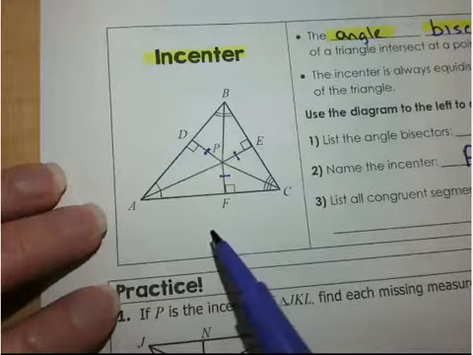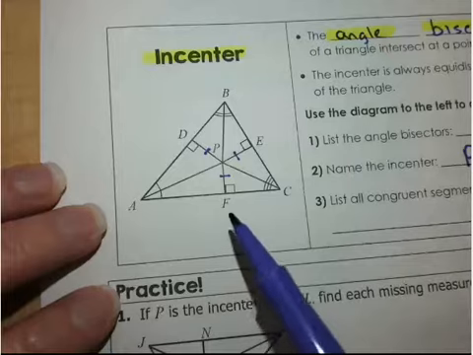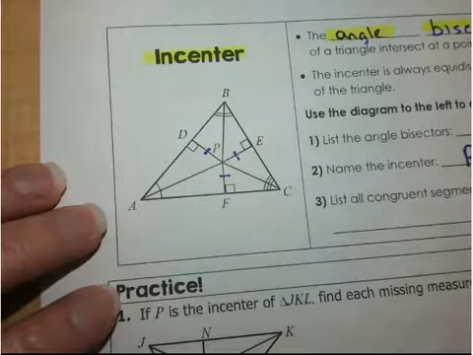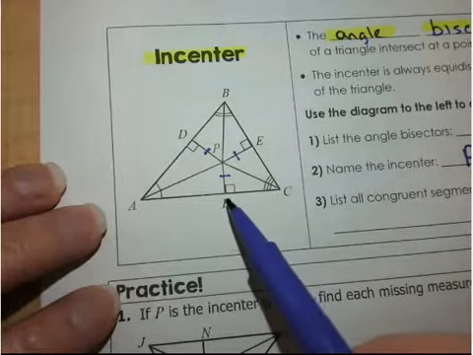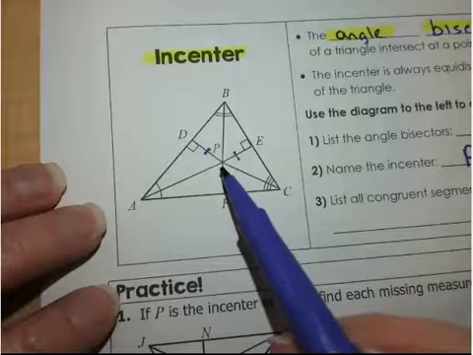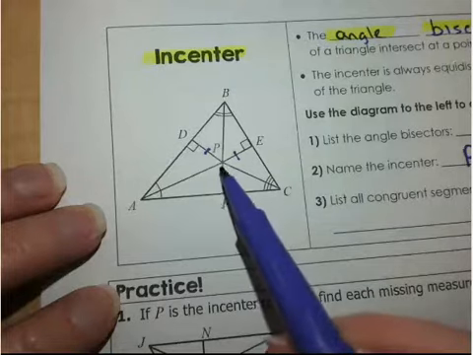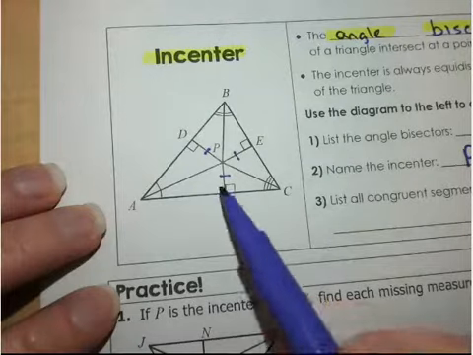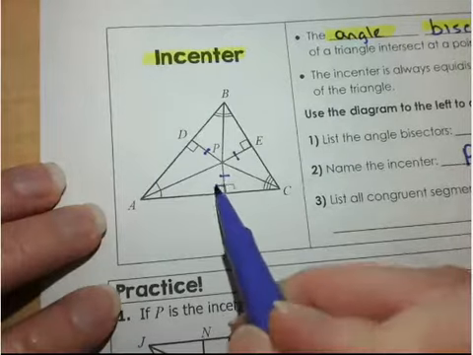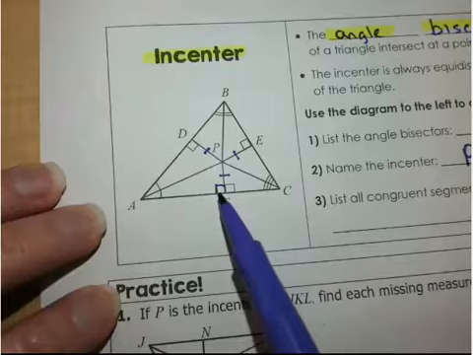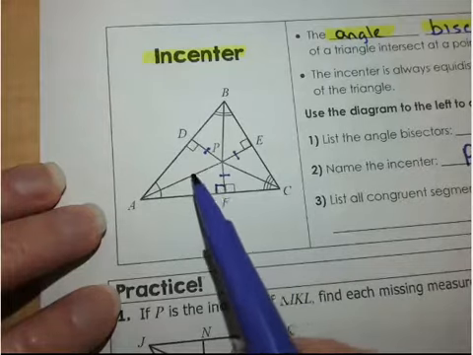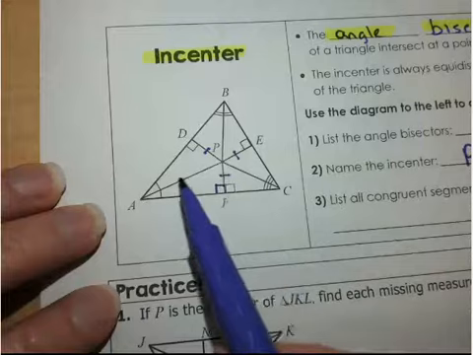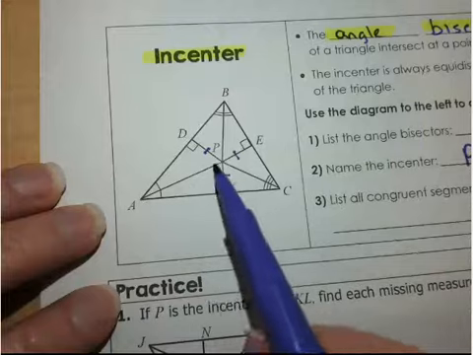And then we have some other things that are congruent, and we're going to reach back and remember our hypotenuse-leg theorem from our proofs. If I have this triangle right here, and I also have this triangle right here, I've got two right triangles. The hypotenuse-leg theorem said that if I have two right triangles and their hypotenuse and a leg are congruent, then the triangles are congruent. Here, these two triangles are sharing this side.